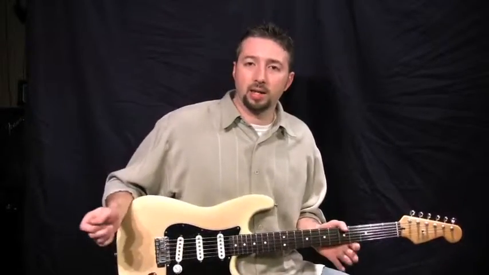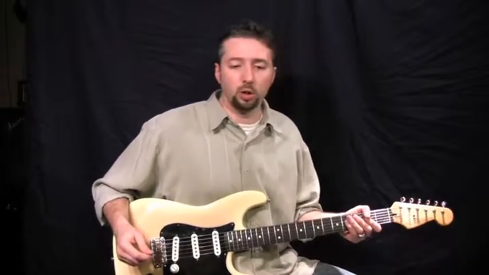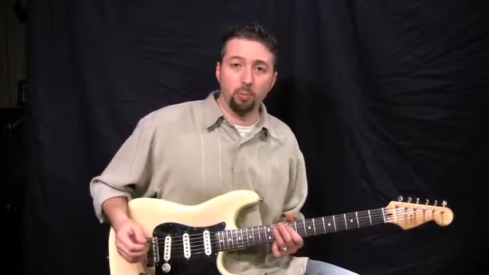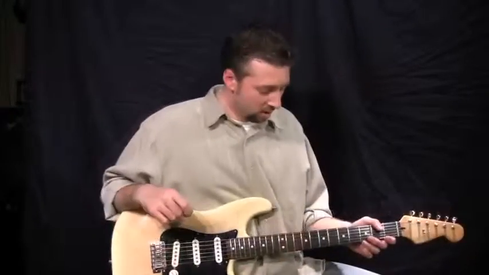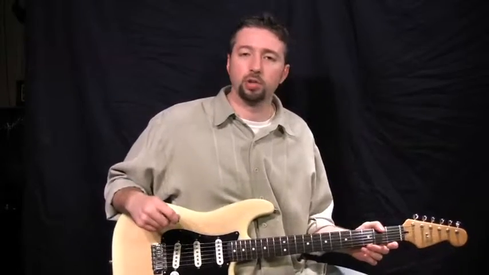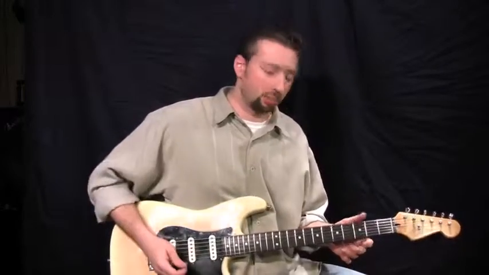I'm tuned down to E flat, as I am for all these lessons. So if you're in standard tuning, you might want to tune down to E flat, because I'm going to be doing some stuff in the open key of E flat today. All right, so I'm just going to show you a couple of examples from different songs that use Box 5 as part of their melody, or even some lead stuff.